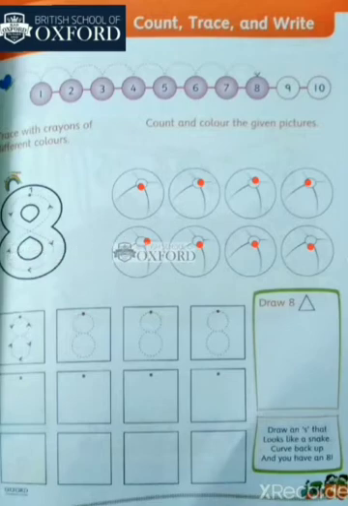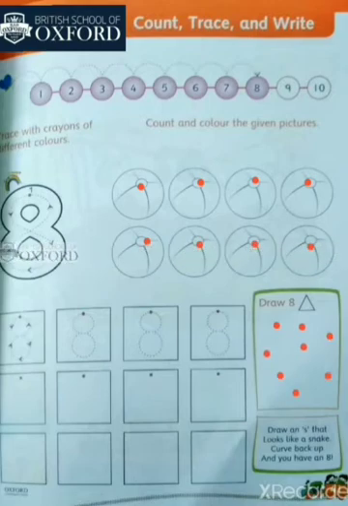So let's see next, what you have to do. You have to draw 8 triangles over here. 1, 2, 3, 4, 5, 6, 7, 8. Okay, triangles. Like this. You'll make 8 triangles over here.